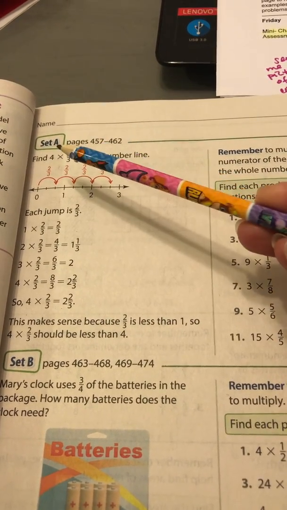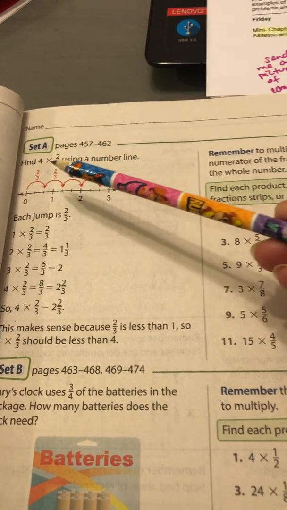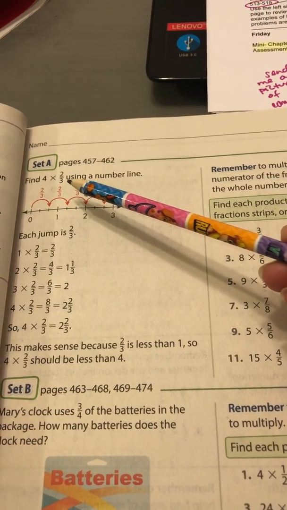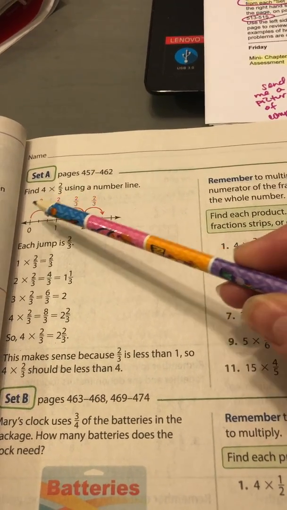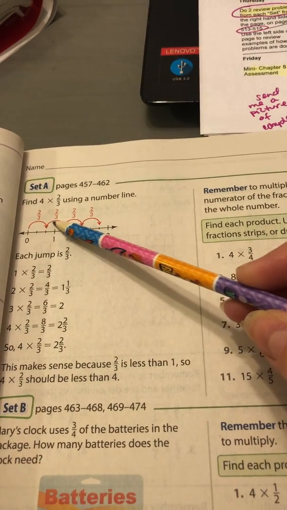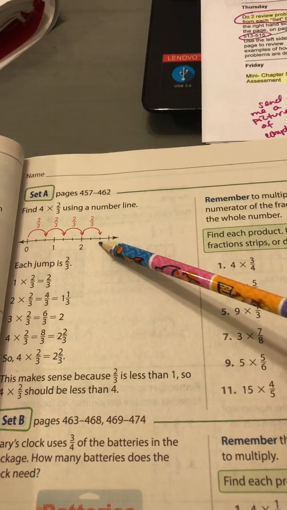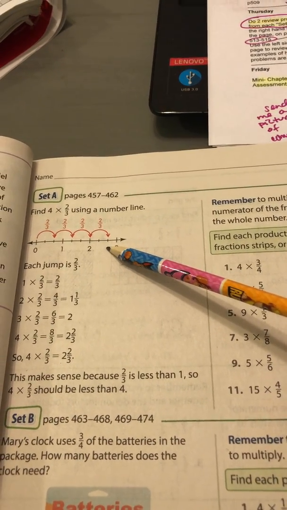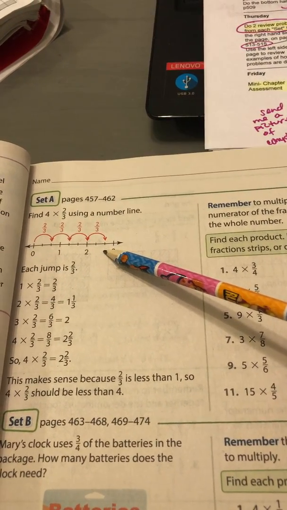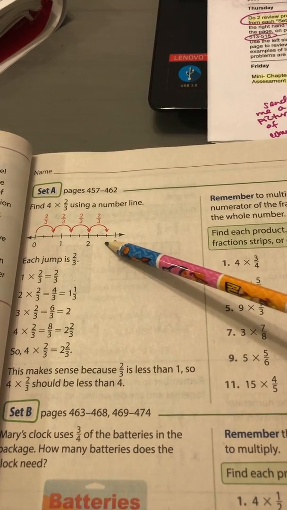So here we're multiplying a whole number times a fraction, and this is just showing that it's like repeated addition. 2/3, 4 times, 2/3, another time, another time, another time, 4 times. I'm just showing where that lands you on the number line. So if that helps you to think about it in that manner, that's okay. You can definitely utilize that.